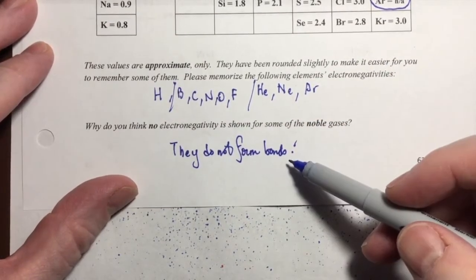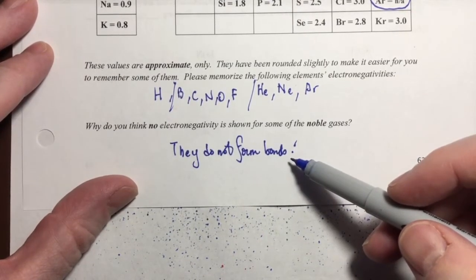And if you don't form bonds, there is no way for you to have an attraction to electrons in a covalent bond.